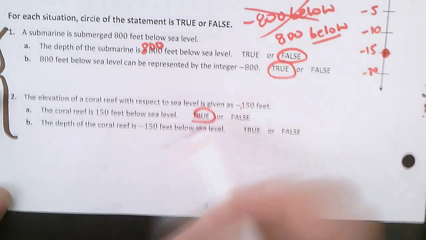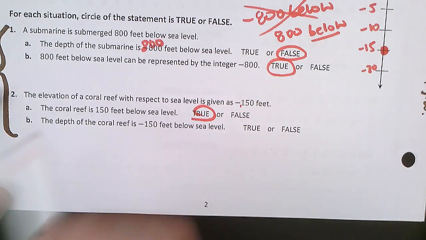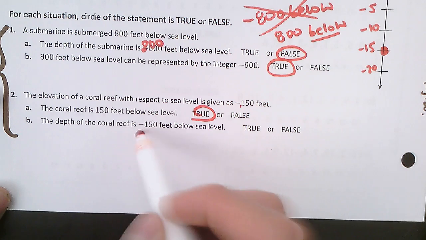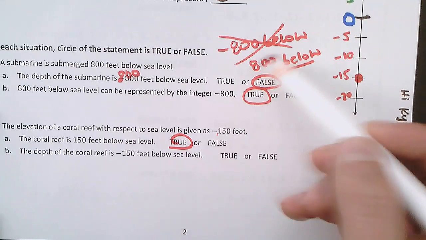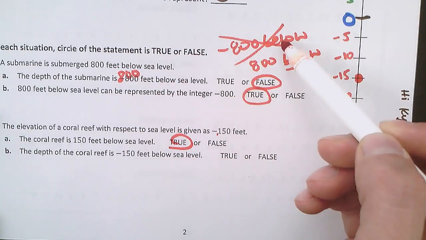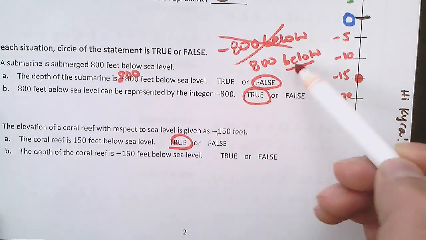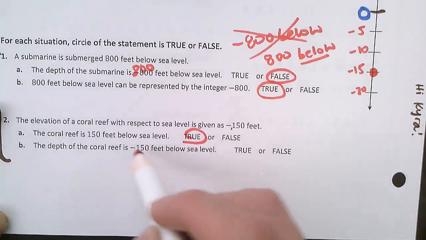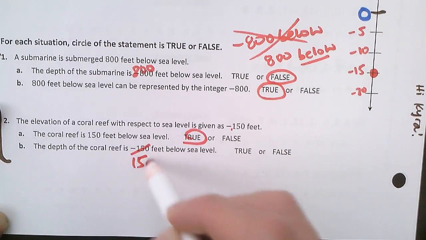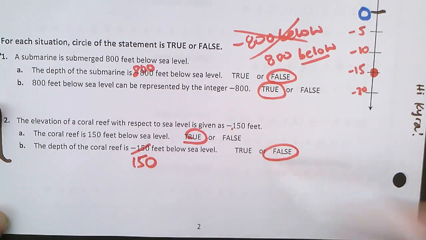That's correct. That's how we would say that. That's true. The depth of the coral reef is minus 100 feet below sea level. So same thing here. You don't say a negative number and below. You just say the positive number and below, because the below means negative already. So here, if you wanted this to be correct, you would just say 100 feet below sea level. So that one was false.